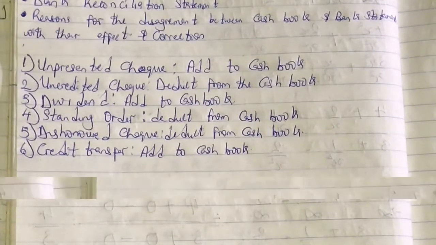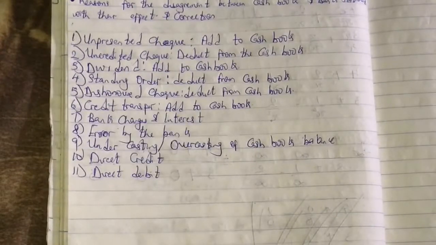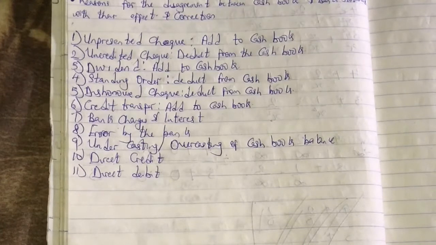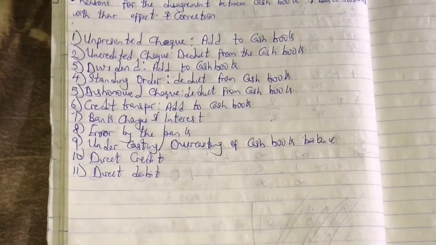And in the process, something to kindly list is bank charges and interest. These are the charges made by our bank, for example, the maintenance of our smart card. That's an example of bank charges. And note, it is not recorded in our cash book. So in order to do this, you deduct it from our cash book in order to balance with our bank statement.